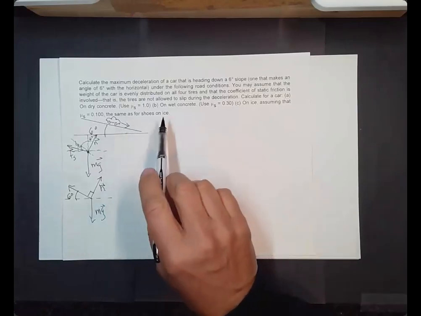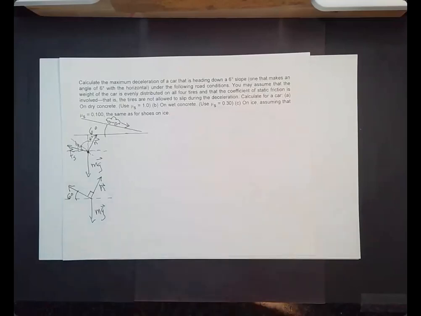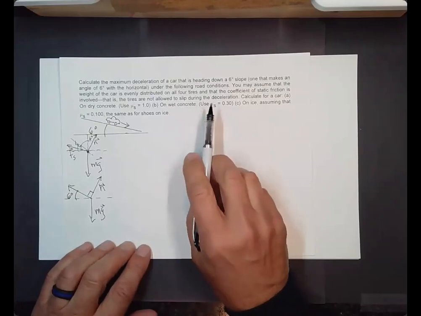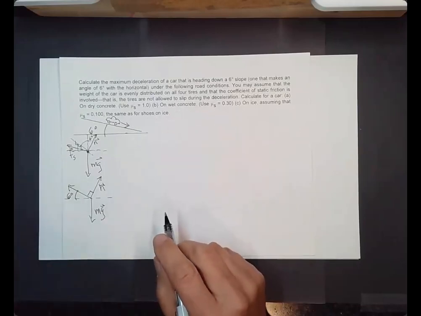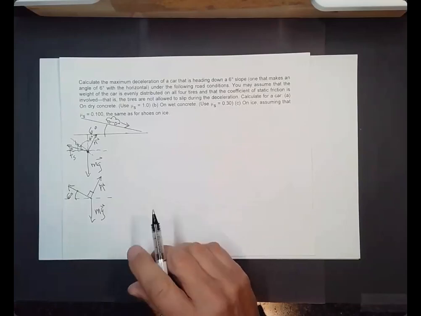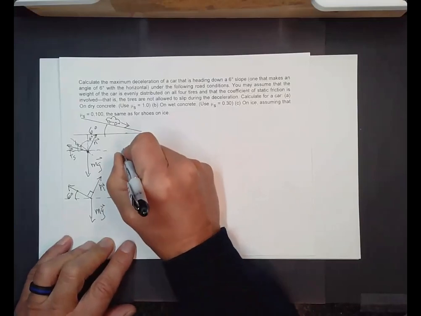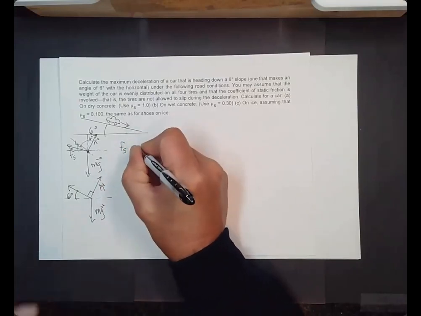I've got a bunch of different coefficients of friction, so I'm going to solve this thing completely in variable form, and then I'll just plug in these different values for the coefficients of friction and see what we can get for the maximum acceleration. Now, if it's maximum acceleration, we're going to assume that the static frictional force is maxed out.